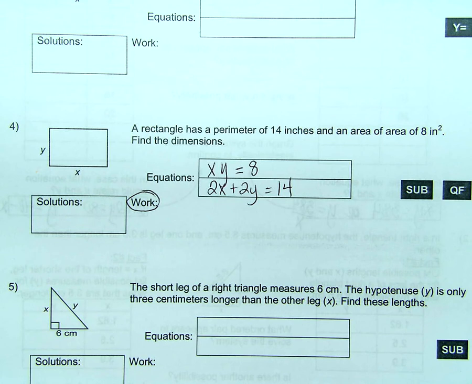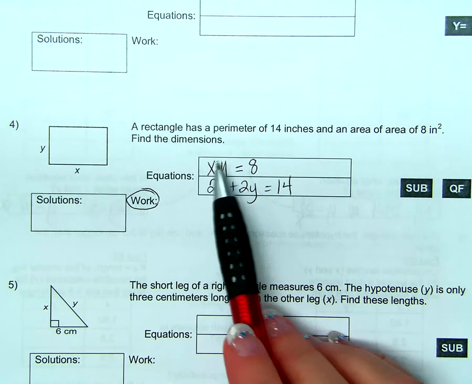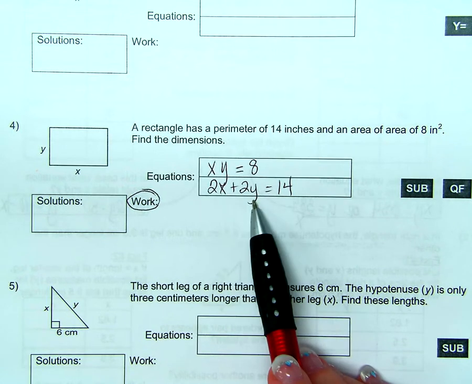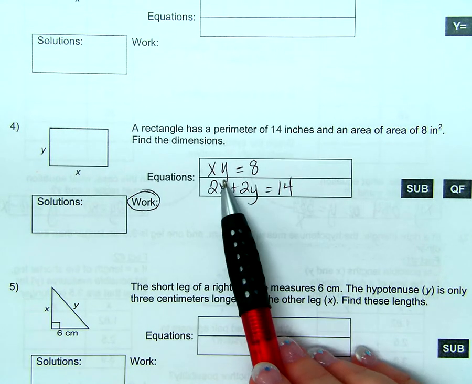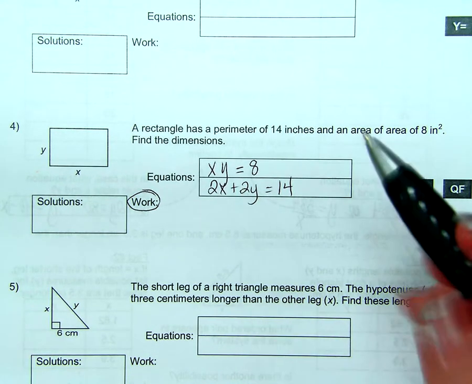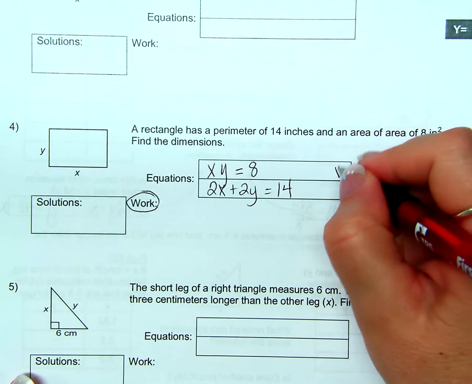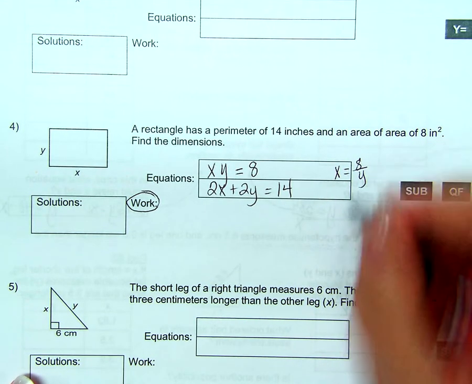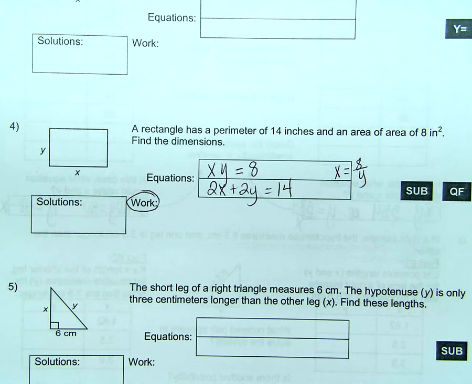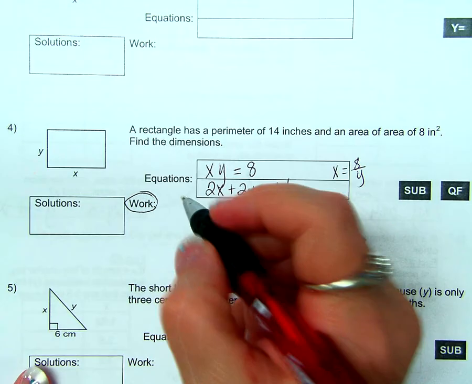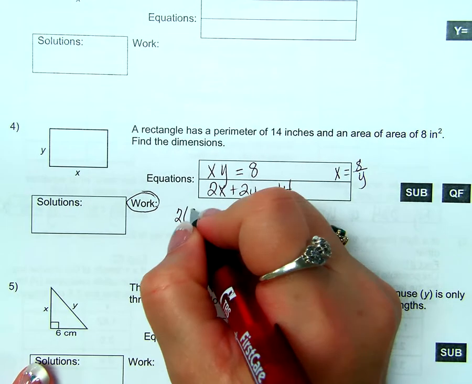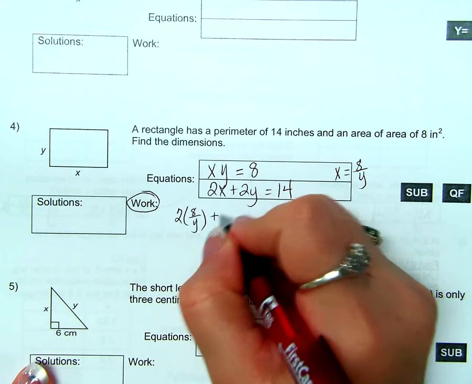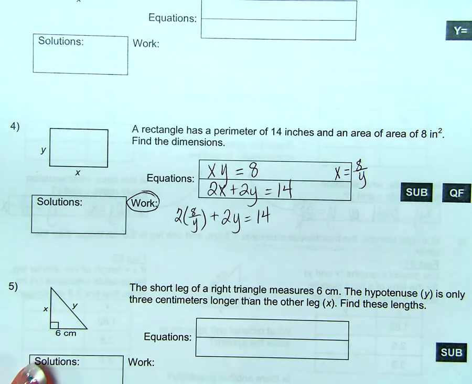So how would you like to try this one? Substitution? Okay, so what are we going to solve for? X or Y? First X? Okay, so if we're solving for the first X, X is going to equal 8 over Y. Absolutely. What am I going to do with that value? So 2 times 8 over Y plus 2Y equals 14.